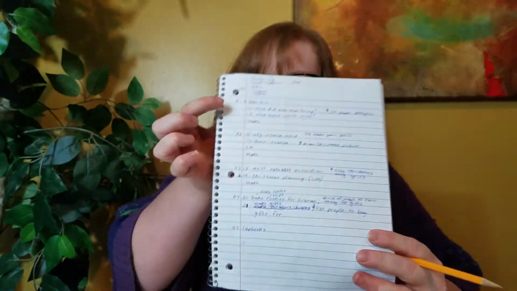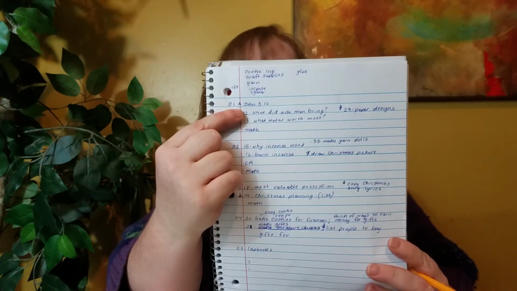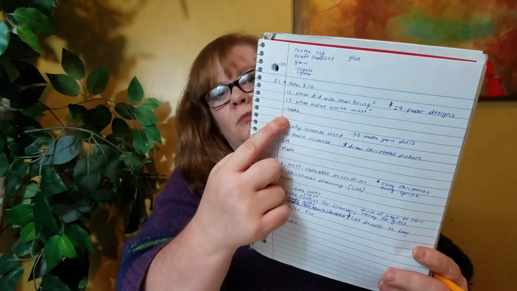And you'll notice that I do have 2 activities. Now I do have John 3:16 written there just because that's their copy work for that day. I have 2 activities and I wrote math. So apparently that means that language arts is going to be covered in their unit study activity. So again, that's really all it is. And I'm hoping that I'm explaining this in a way that you understand it.